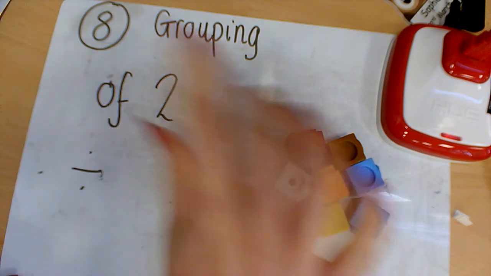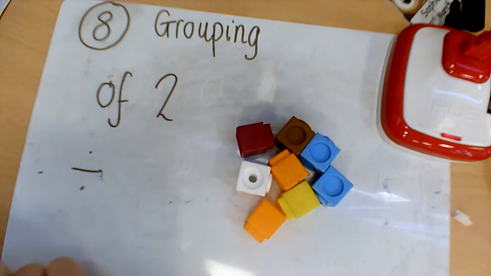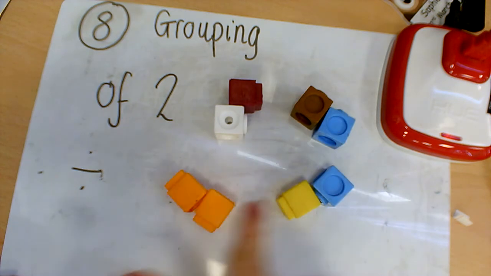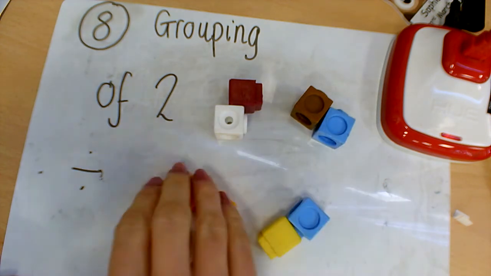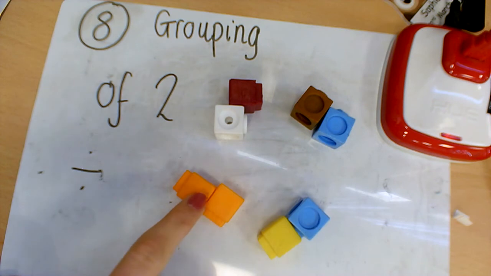So we're keeping the same number, we've still got 8 cubes. This time I'd like you to pause and split it into groups of 2. 1, 2, 1, 2, 1, 2, 1, 2. I've split my 8 objects into groups of 2 and they're all equal. How many groups has that made? Pause and write it down. How many groups have I made?